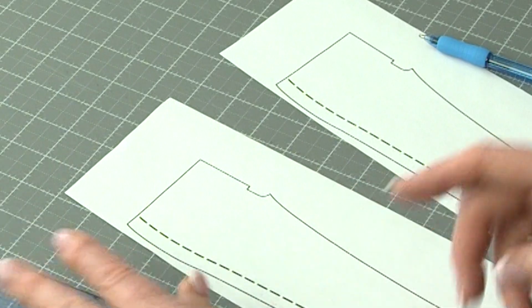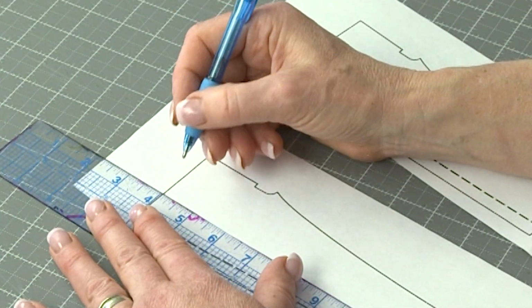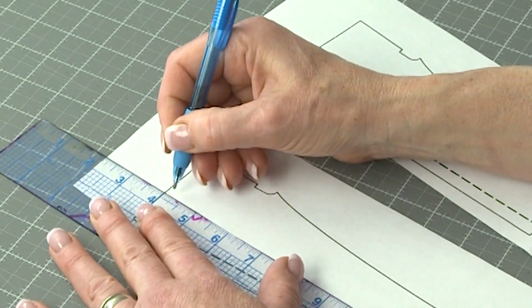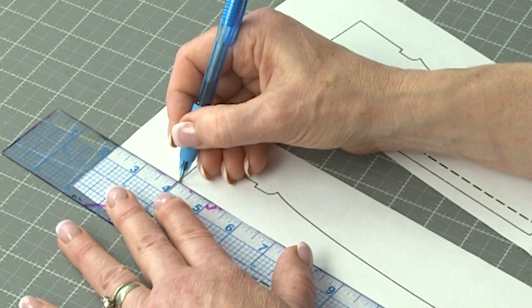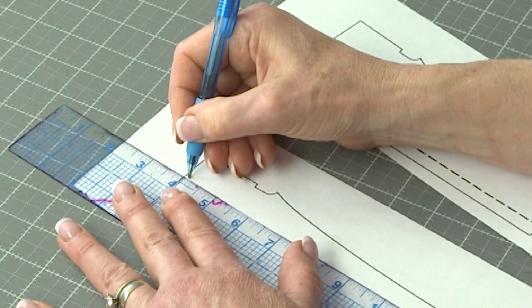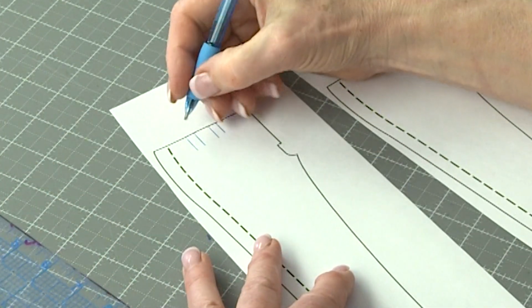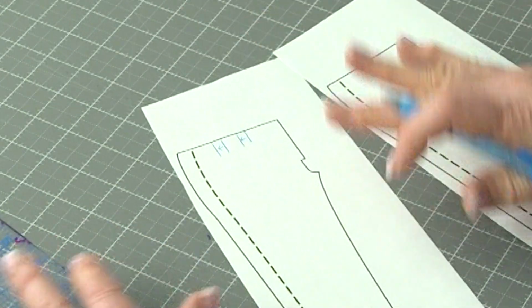And what you want to look for is at the top of the waist, you're going to have some lines that look like this. Let's do two. So let's pretend this was a trouser pattern with pleats.